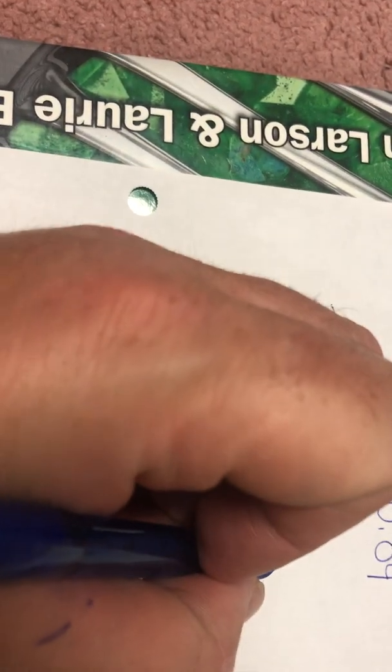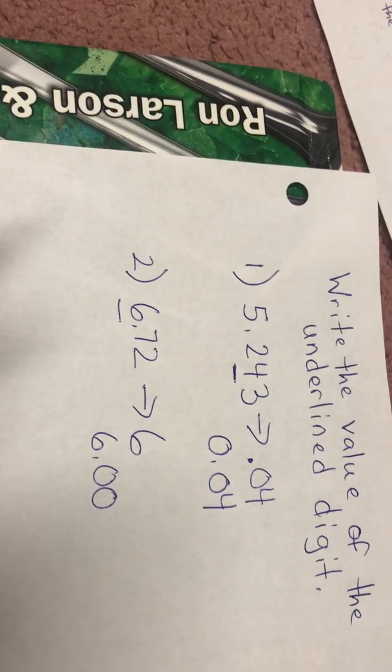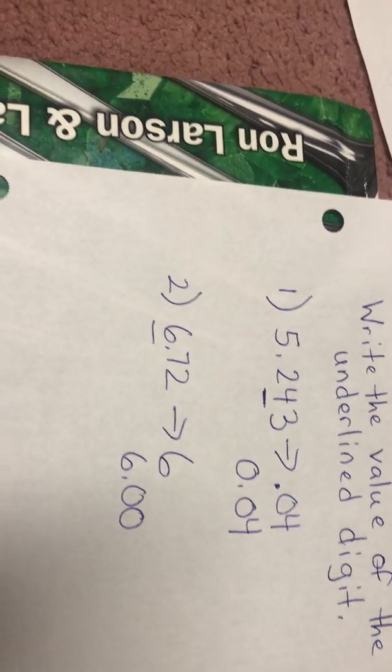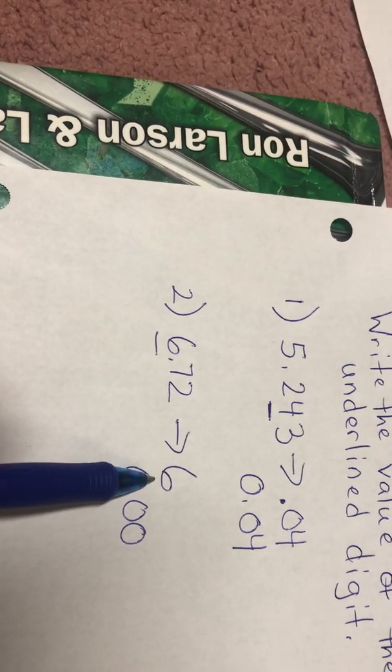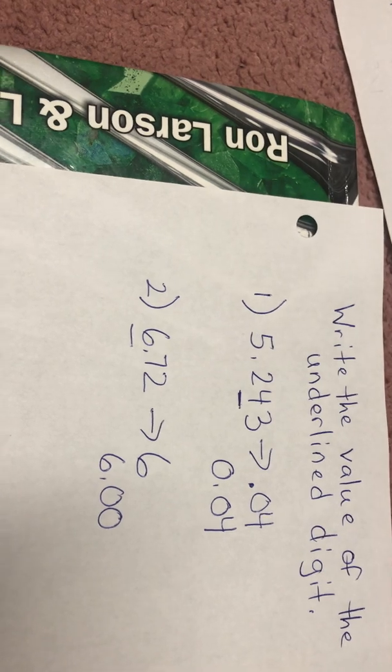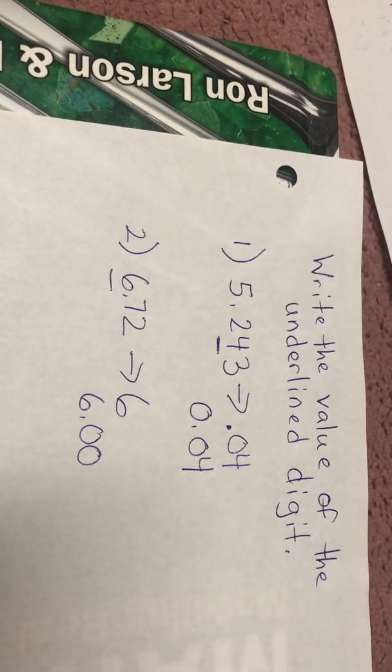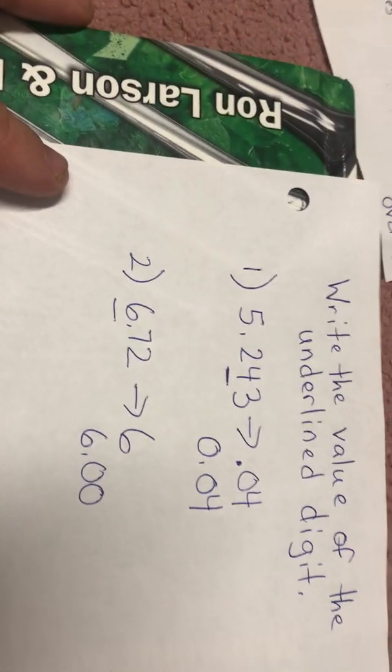I can put 6 and 0 tenths, or 6 and 0 hundredths. I could technically keep putting zeros all day long, and it wouldn't change the value. But really, I'd just like you to put the most basic answer, which in this case would be 6. So that is writing the value of the underlined digit.